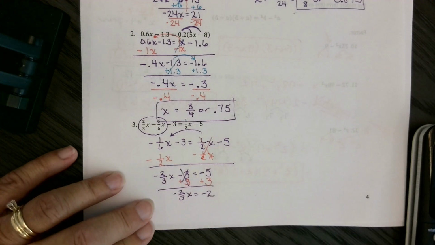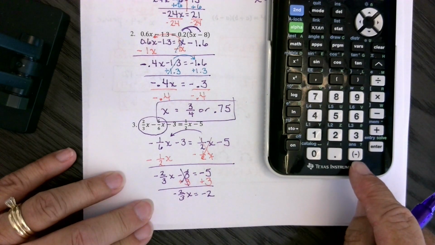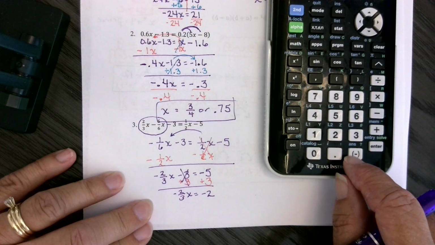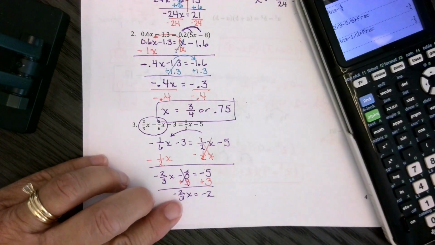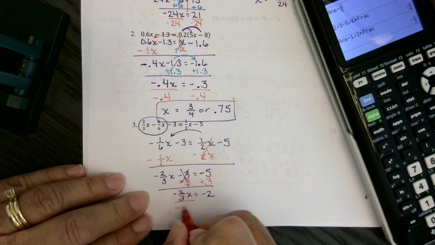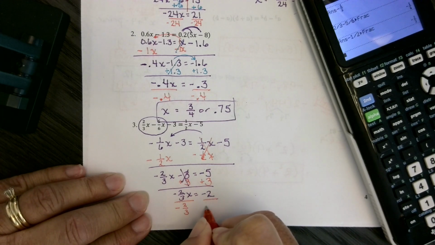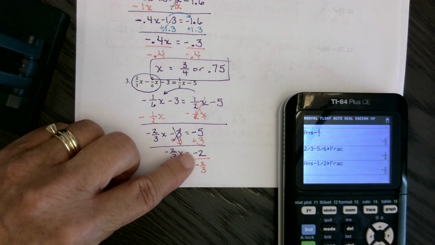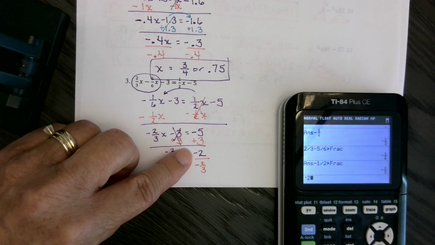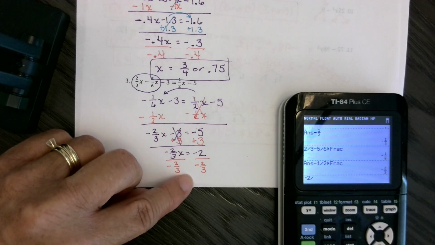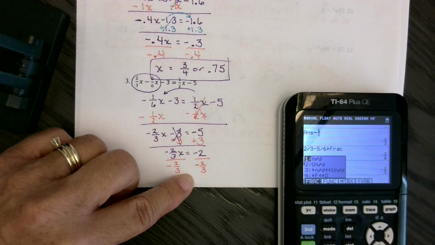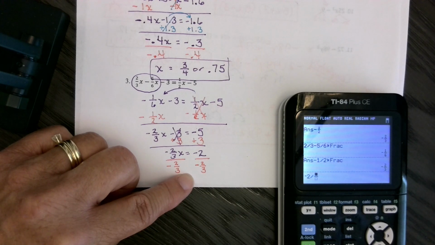If you need to do that on your calculator, you can. Just make sure on your calculator this is your negative. This is all your operations: add, subtract, multiply, and divide. That's your negative sign. Okay, so I'm going to plug in. Now, you have to be able to plug this in correctly in order for it to give you the correct answer. Your calculator will give you the answer however you type it in. You will type it in just like you read it. Negative 2 divided by negative 2/3. Now, if you have a fraction key, you're going to do it like this, okay?